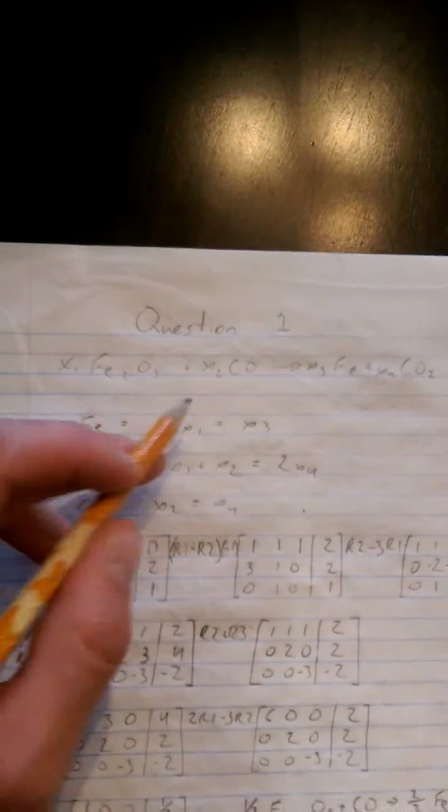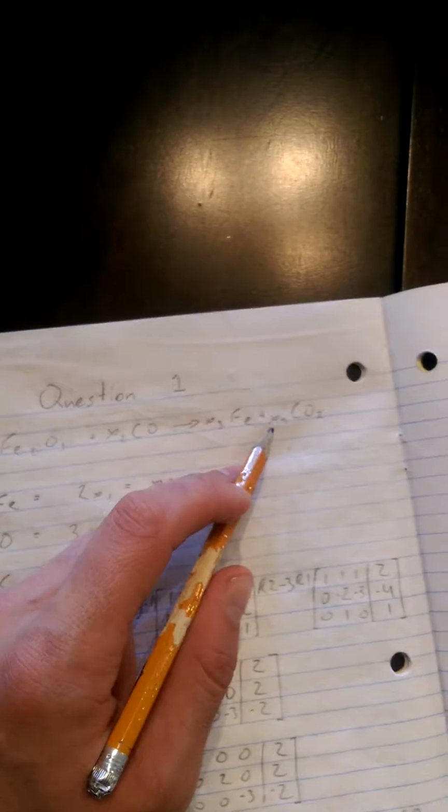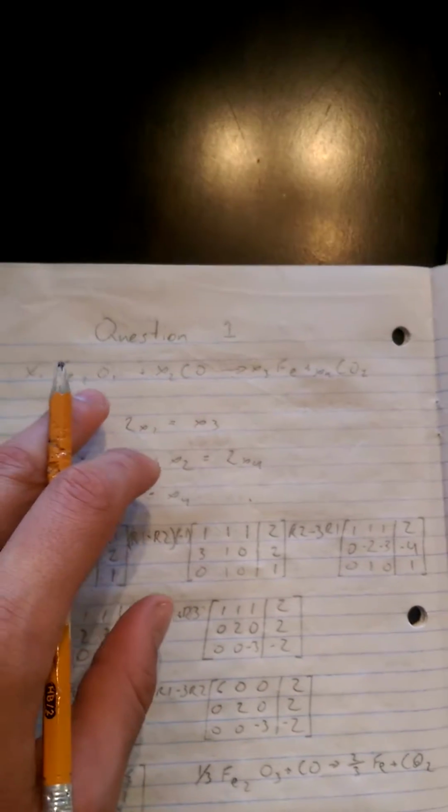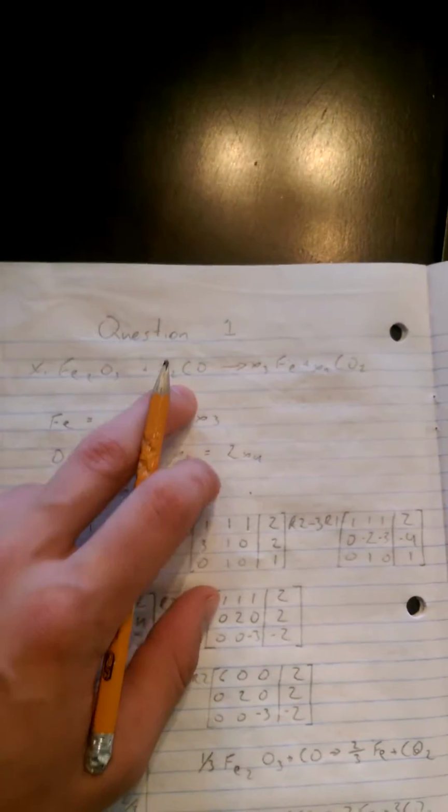So I added a coefficient in front of each term so that I can multiply each term by a certain number, so that each side has the same amount of iron, each side has the same amount of oxygen, each side has the same amount of carbon.